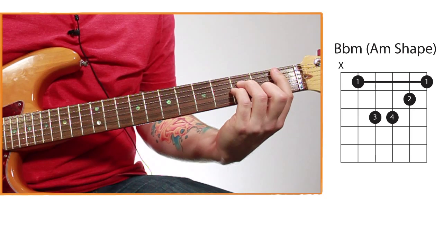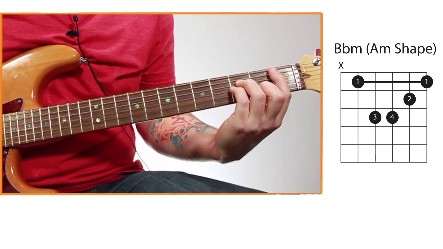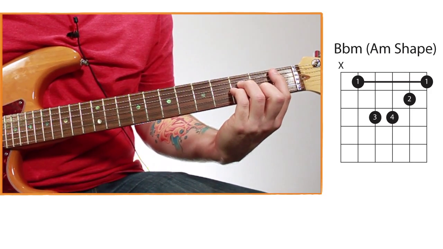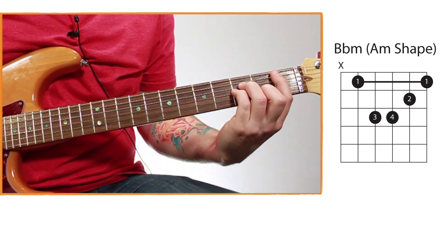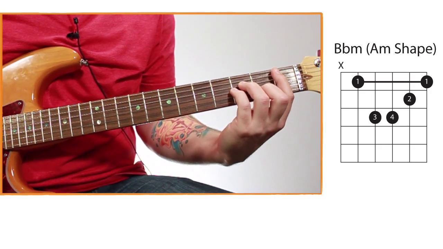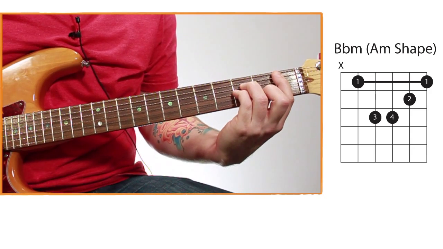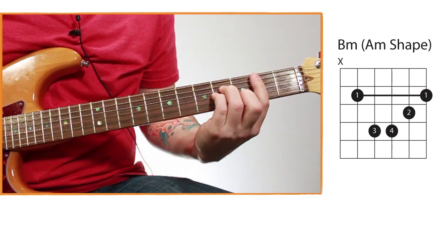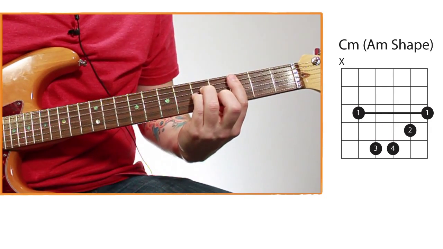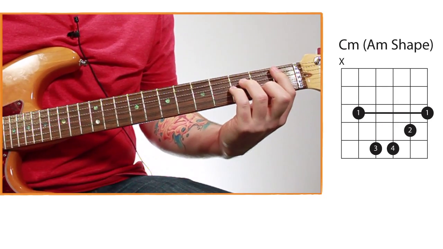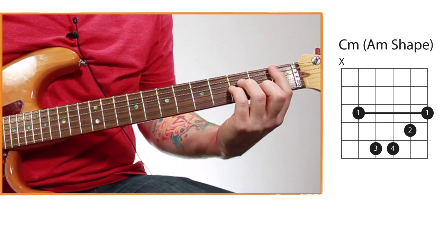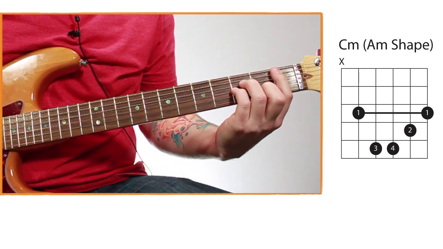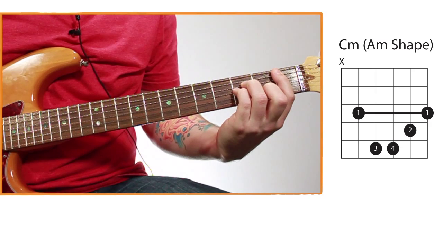And that's a really common bar chord that you should know if you're taking this CAGED system lesson. This is one of the first bar chords most people learn. It's one of the easier ones to play. So if I play it here, I'm playing B flat minor. If I move it up, I'm playing B minor. Again, C minor. It's just a movable chord now using this A minor shape, but turning it into a movable chord. So that one's an easy one.